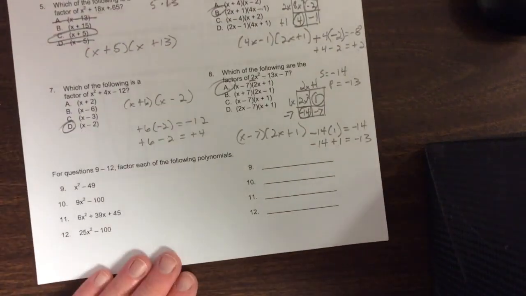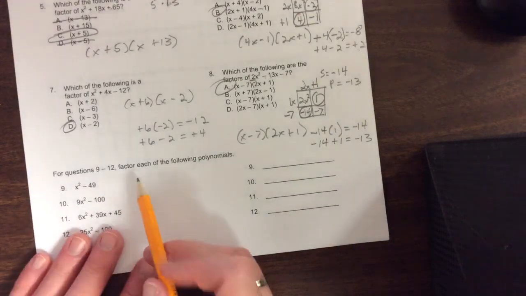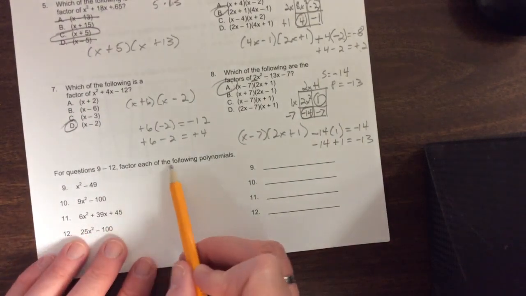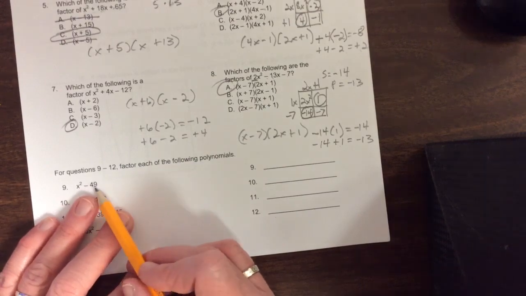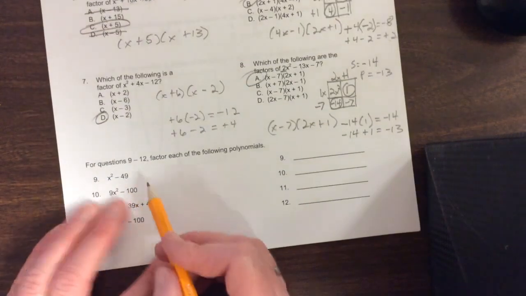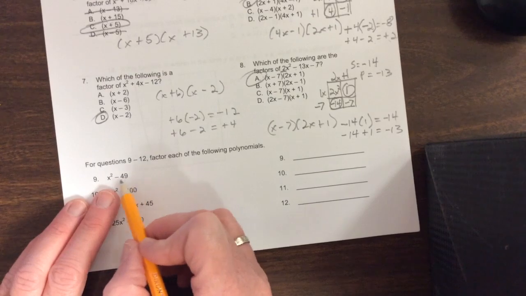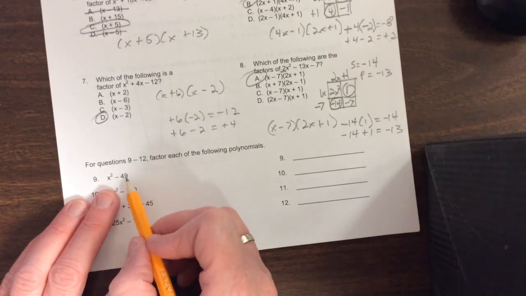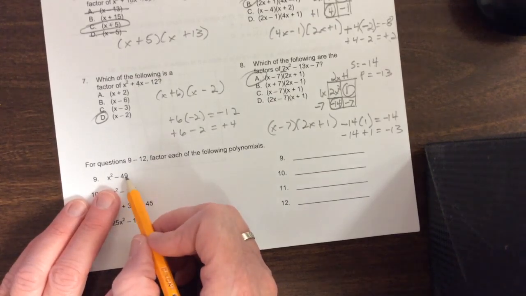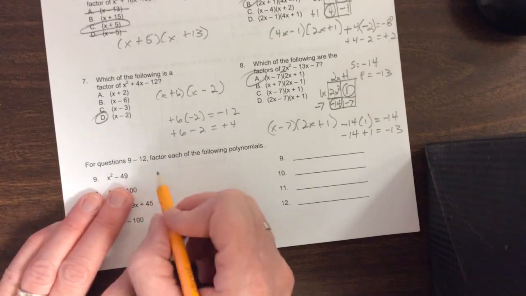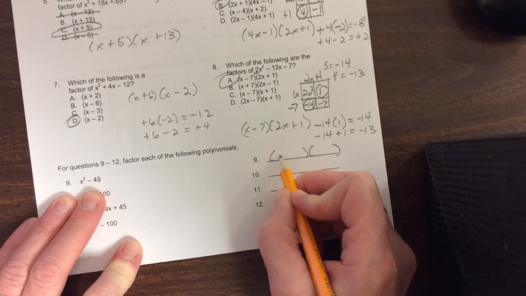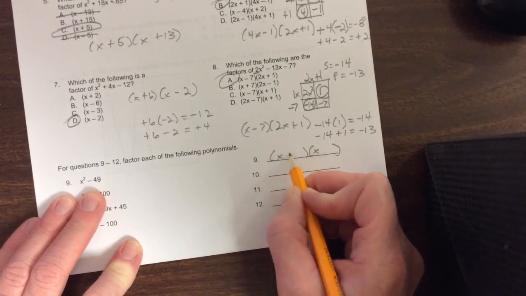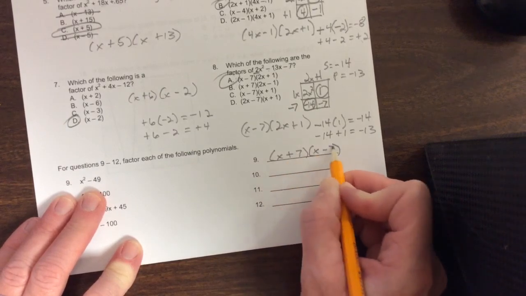Okay, for questions 9 through 12, factor each of the following polynomials. So we have x squared minus 49. We don't have a middle number, so we just need something times something that equals 49 when added together would give us a 0. So we know that's 7 times 7. So we have our x's, and we need to have a plus 7 and a minus 7.